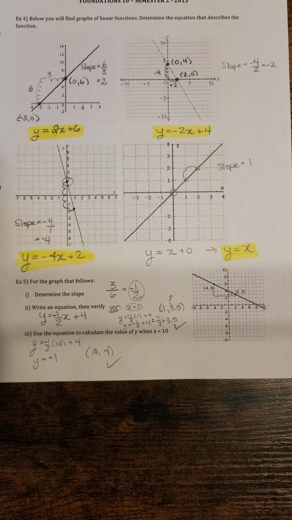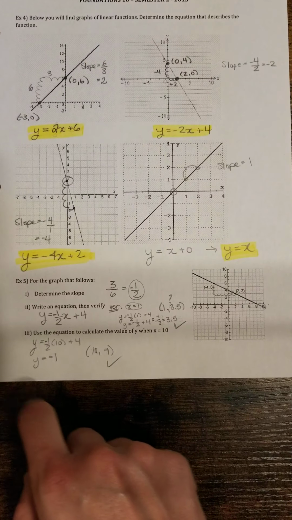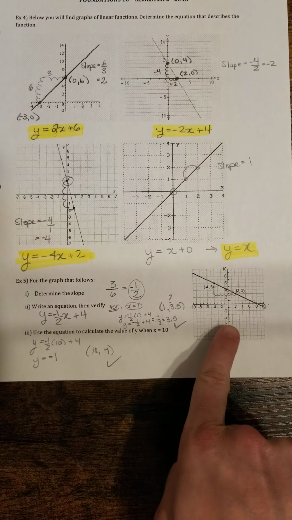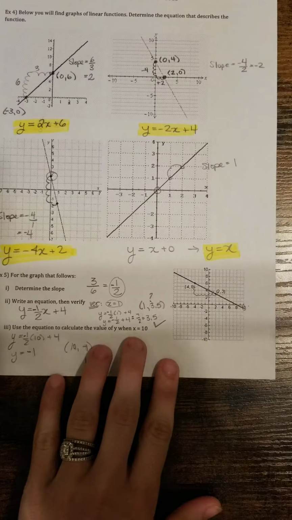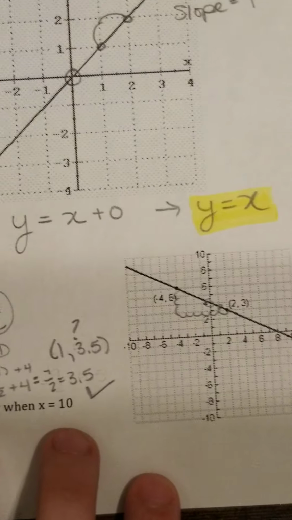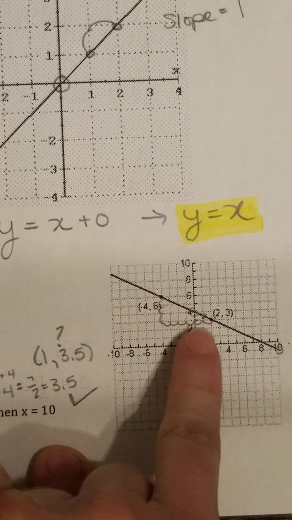Okay, and finally, example 5. For the graph that follows, so this graph right here, determine the slope. So let's do that first. There are 2 points drawn in for you on the slope that I would like you to use. They are right there to right there.